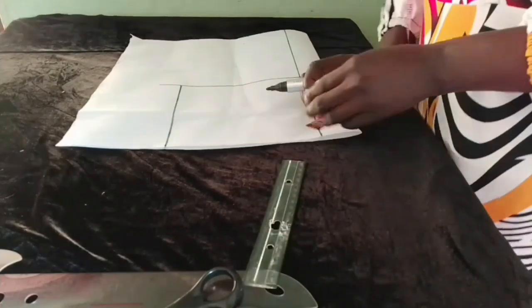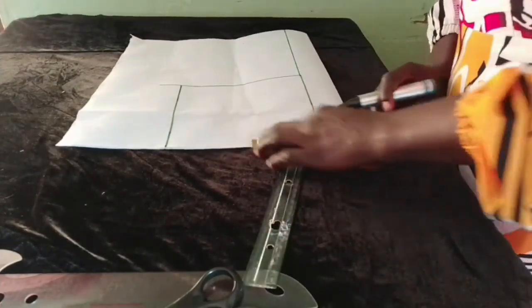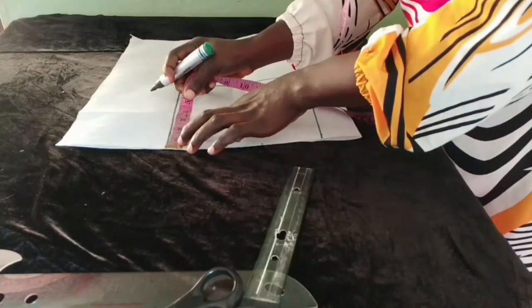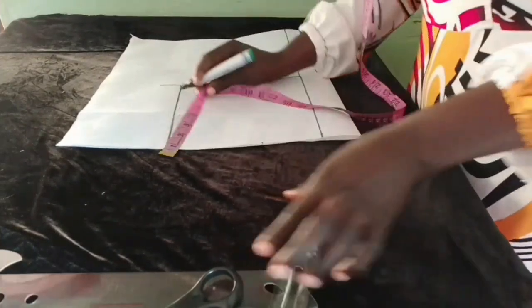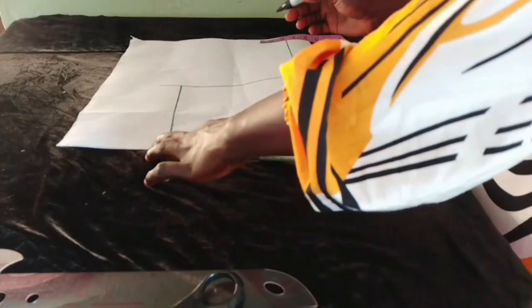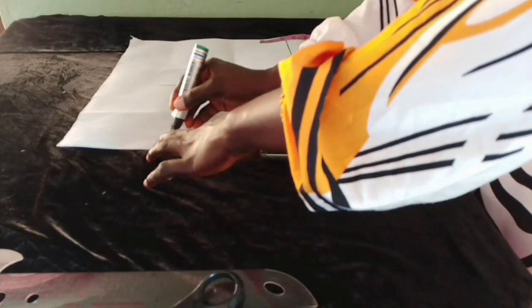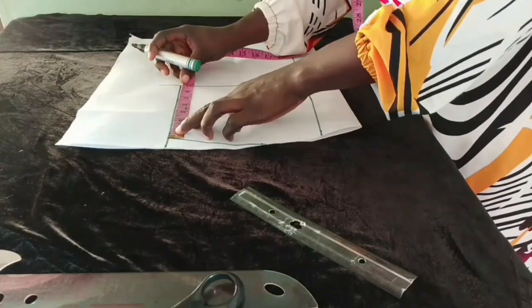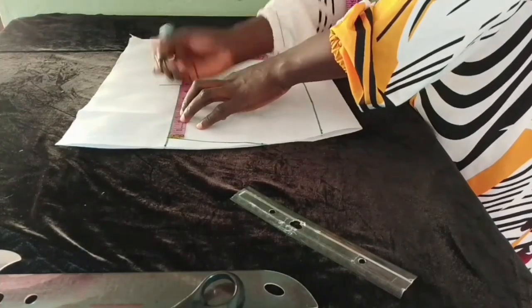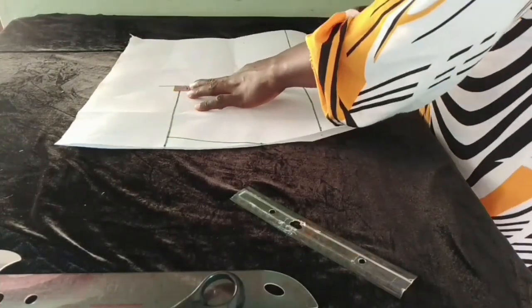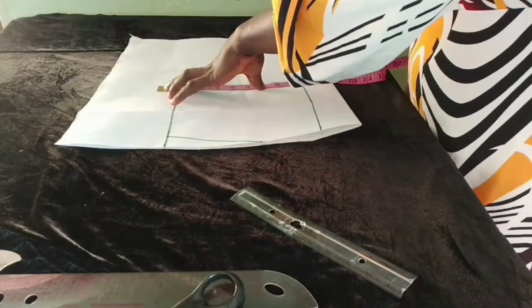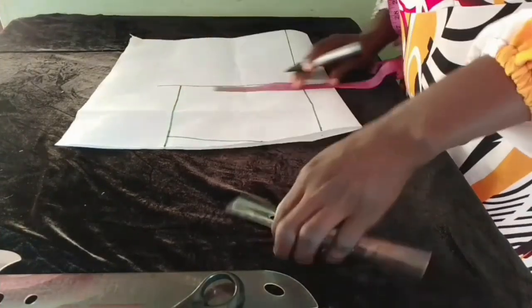Then I'll take my neckline, 3 inches. Then I'll go down, mark 1 inch for our shoulder slant. So from there I'll connect it to my neckline. Divide my shoulder line into two, then come in and take my bust measurement 9.5, 38 divided by 4, 9.5.